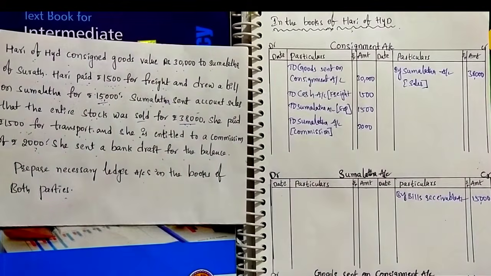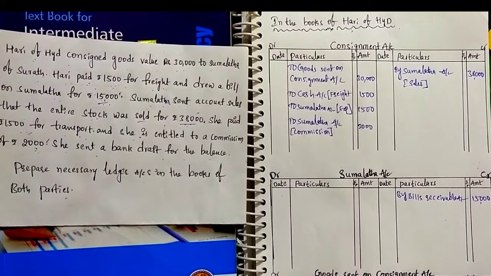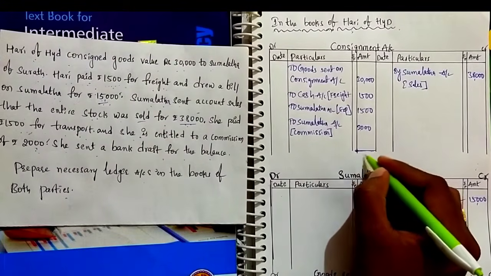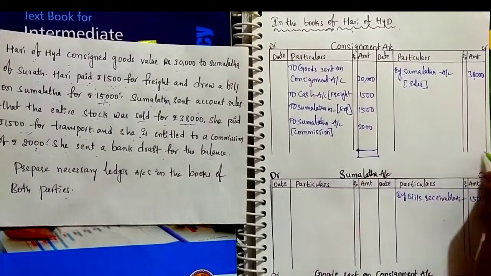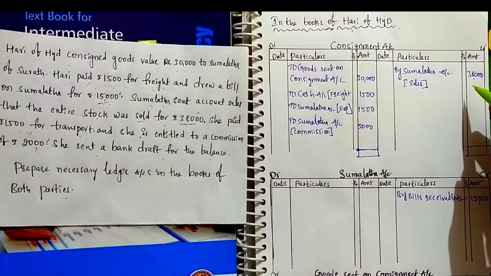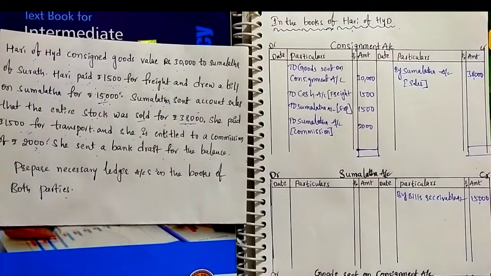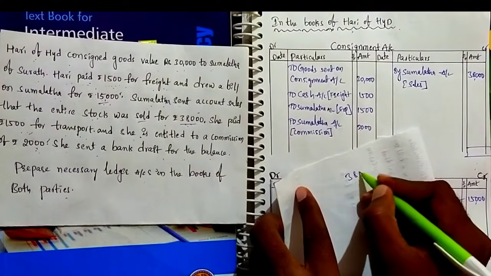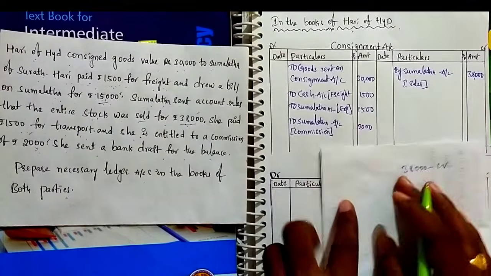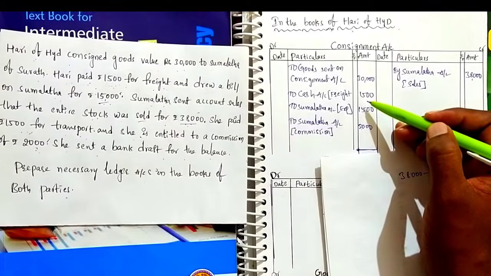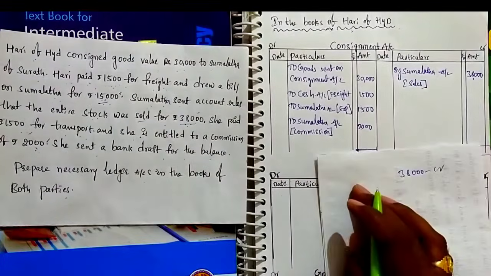That's it. Next, is there any other transaction? No more transactions. So then we have to total both sides. See, this credit side total is 38,000. Simple. But what is the debit total? 15, 3 plus 2, 5, 35,000.